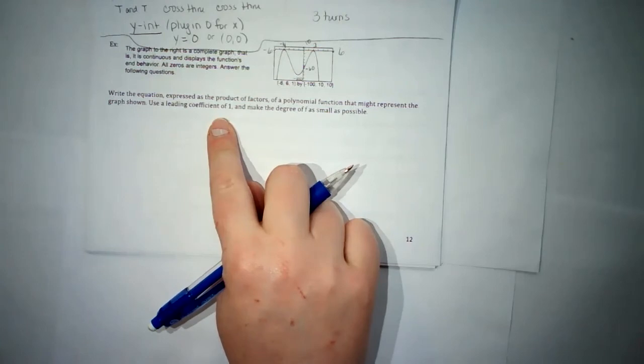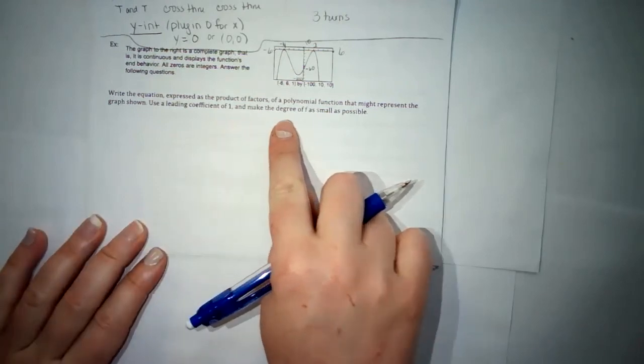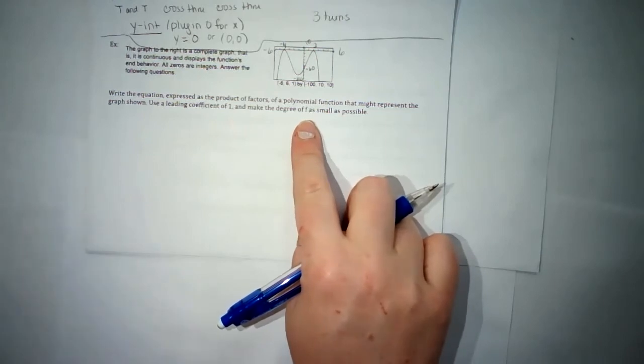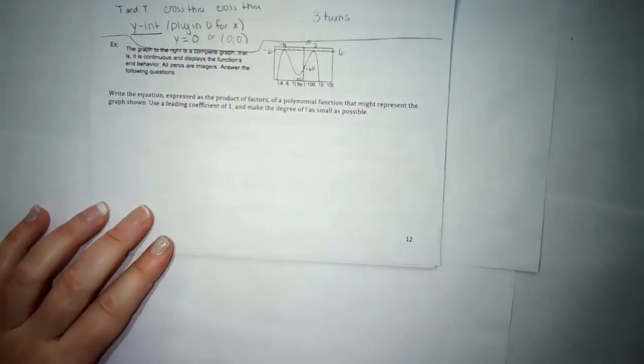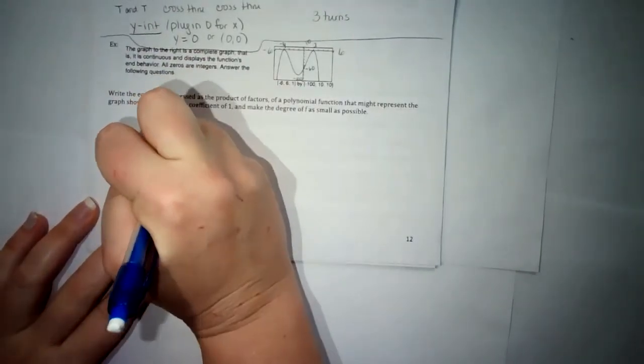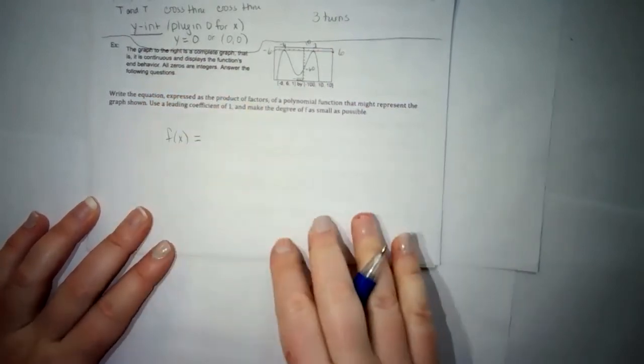Now it may be positive or negative. We have to look at our end behavior. And we want to make the degree as small as possible. So that means whatever multiplicities we need, we're going to make them as small as possible. Okay, so here we go. All right, f of x equals, here we go.